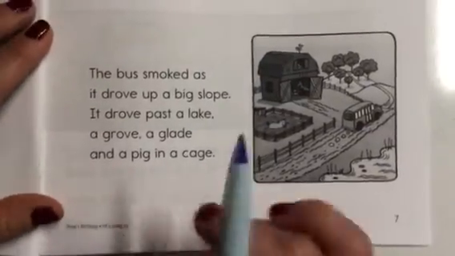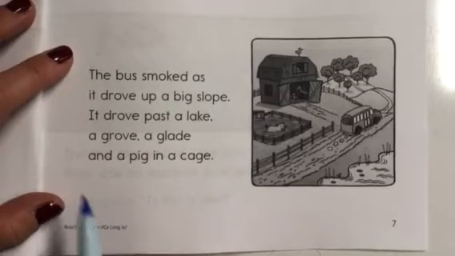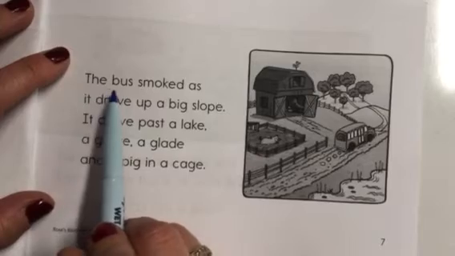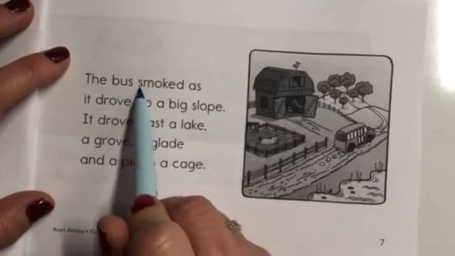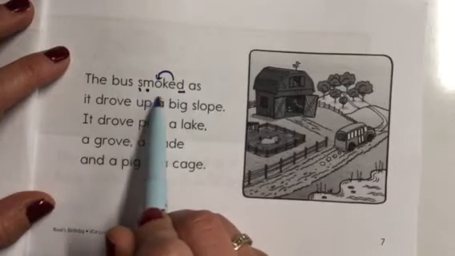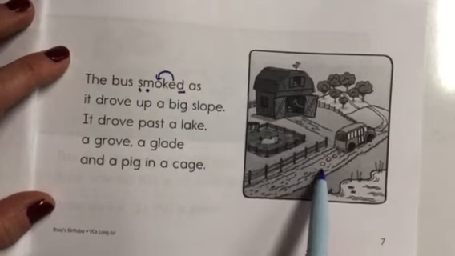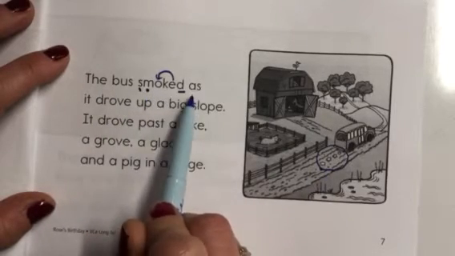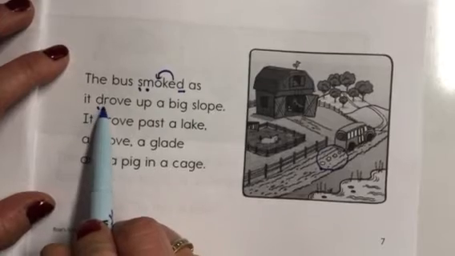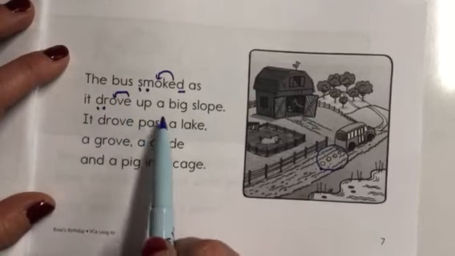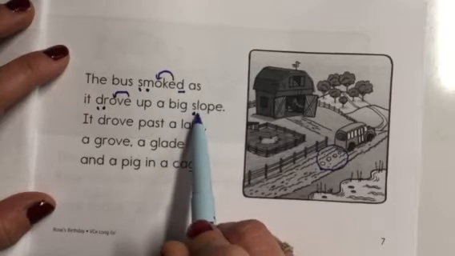There are some words here we might not know, but we can figure them out with the rules. We might not know the vocabulary. The bus, two sounds, smoked, smoked. You can see it right here. There's the bus smoking. It smoked. The bus smoked as it drove up a big slope.